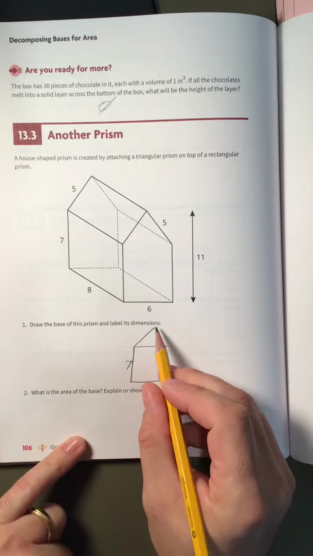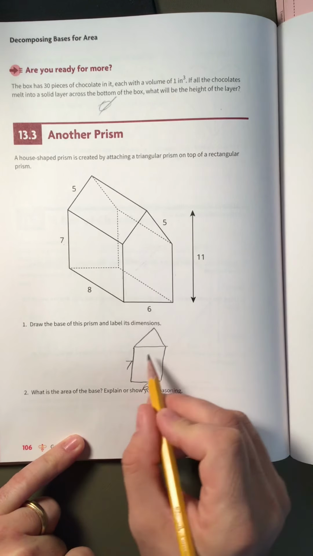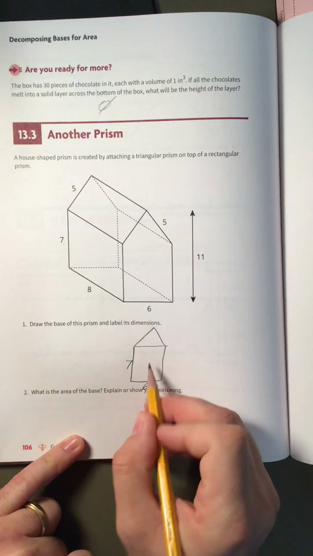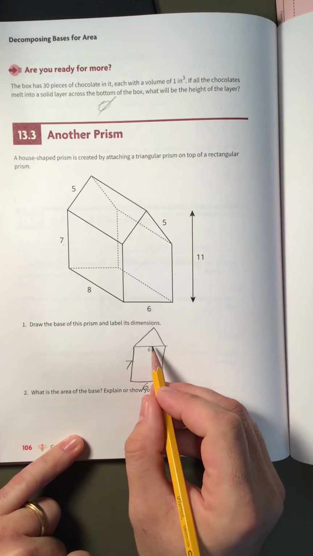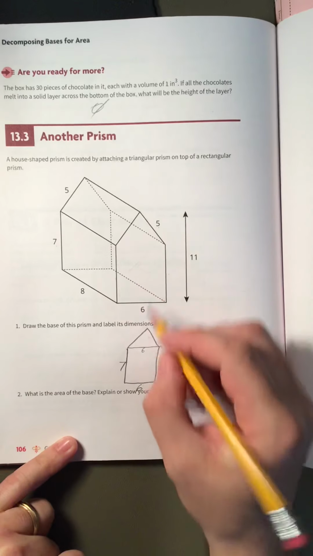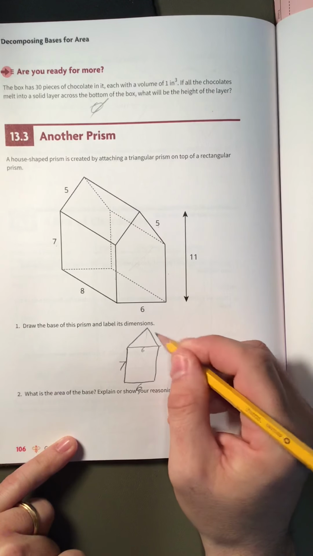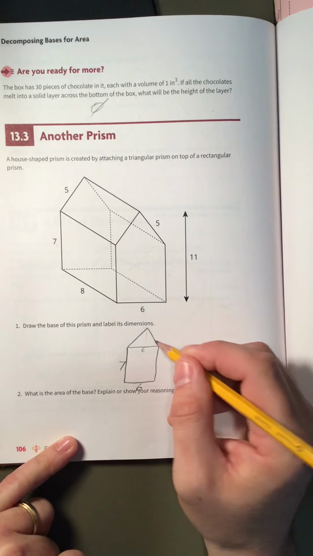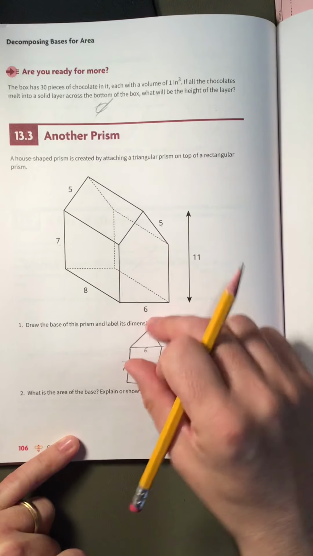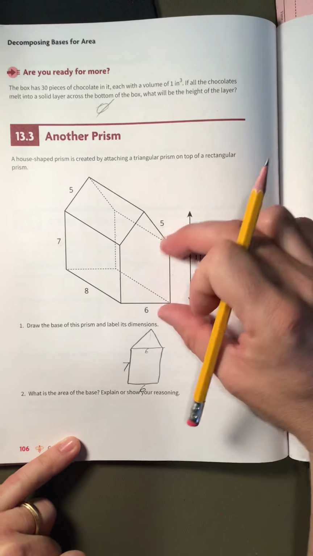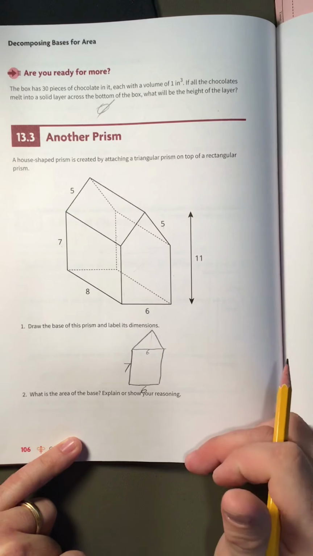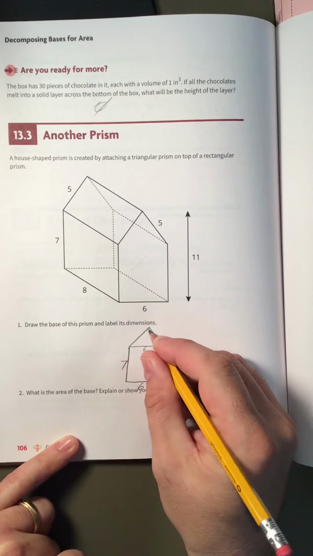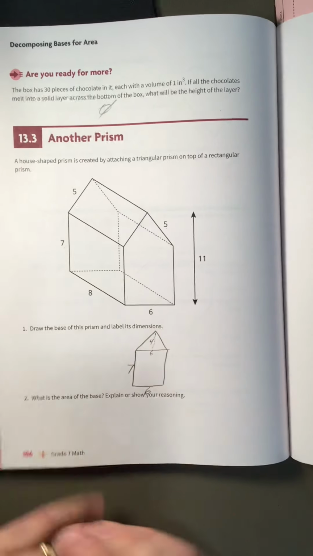Okay, now I'm also going to need the area of this triangle. The base here is going to be the same. That's still 6. What is the height? Now be careful. It is not 5. That is not the height of the triangle. That's this diagonal, yes. But it's not the height. Here's how you get the height. This is 11. This is 7. So 7 plus what would give me 11? So the height of the triangle is 4.